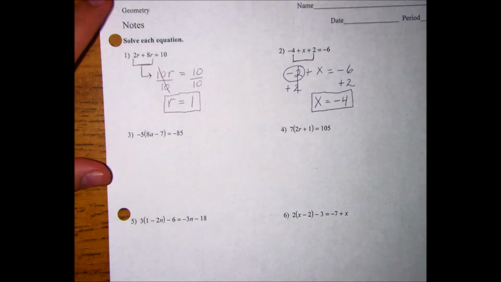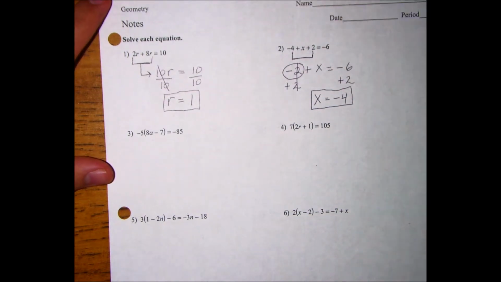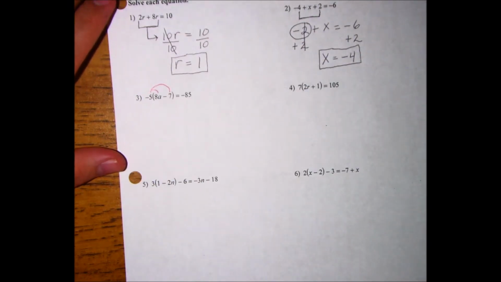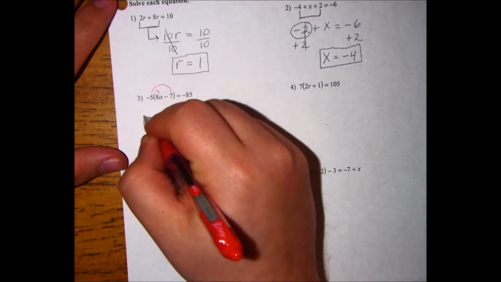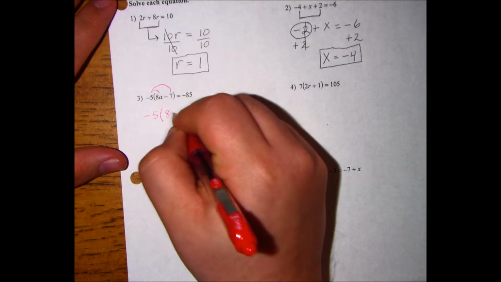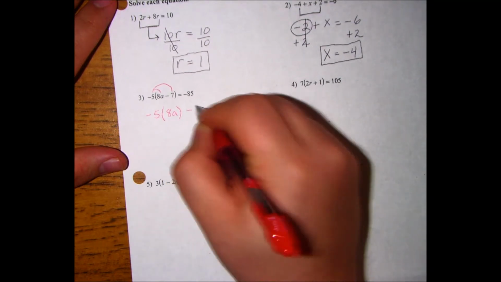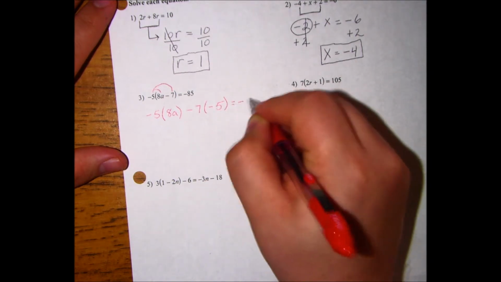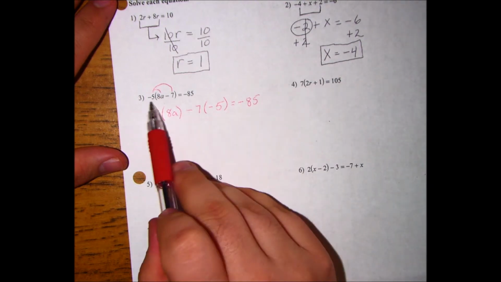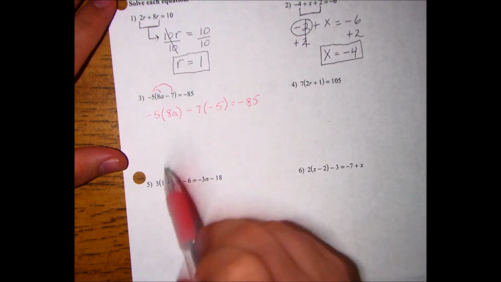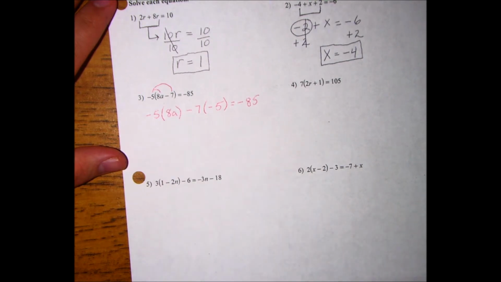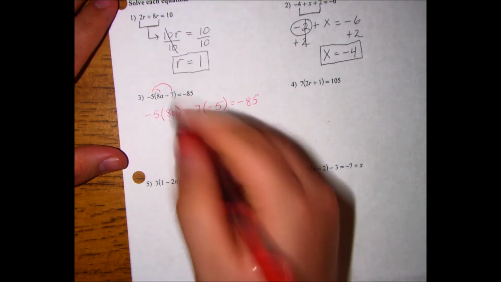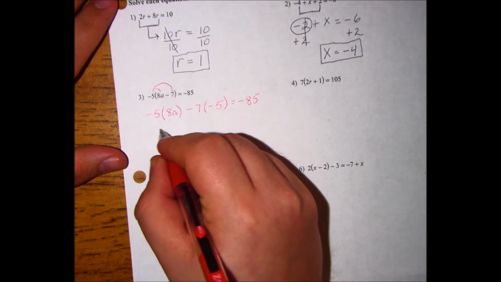Now, number 3. In number 3, we have to use a property. This property is known as the distributive property. And when we distribute, we're just going to multiply everything by what's on the outside. Okay? So I'm going to take negative 5 and multiply it by 8a. Take negative 5 and multiply it by negative 7. Negative 5 times 8 is negative 40.